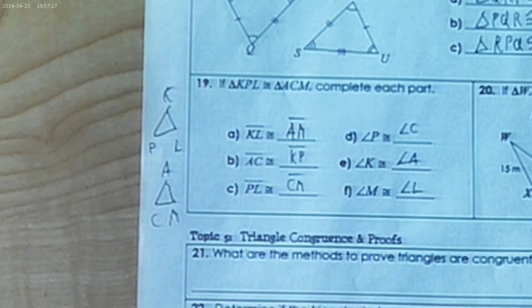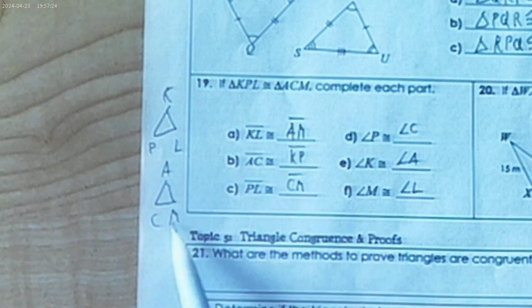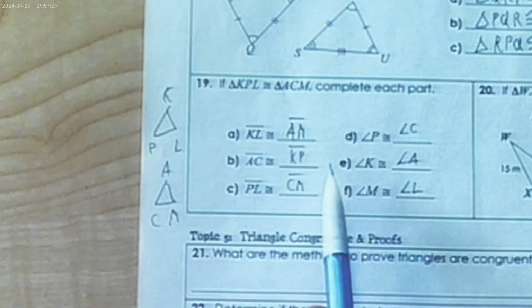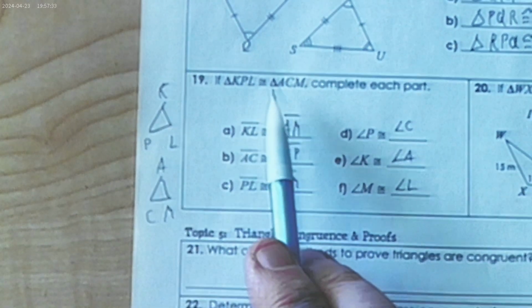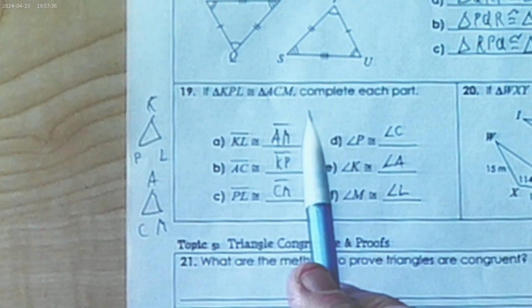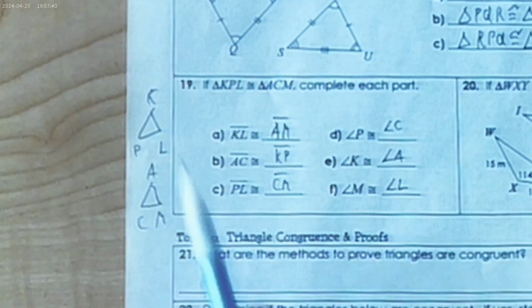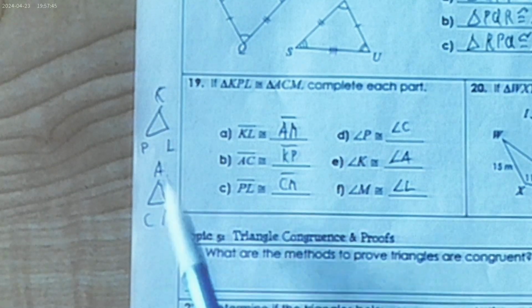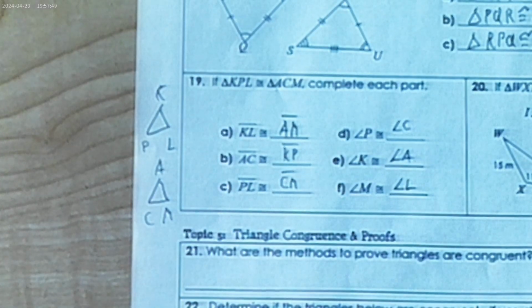Like I said, if you get the drawings done, the determining factor on how long it takes you to do this problem is how quickly it takes you to write the answers. By contrast, if you just want to stare at the congruency statement, you'll get it done eventually, but there's a faster and better way to do it, and it's just by literally looking at the triangles themselves.